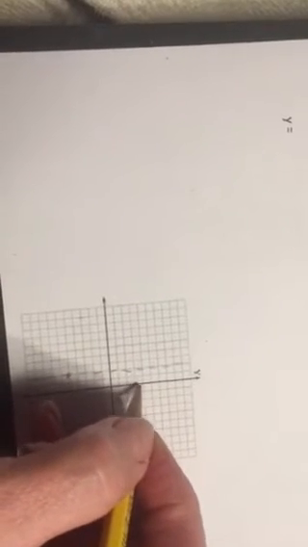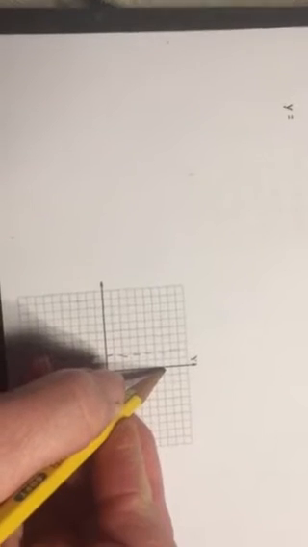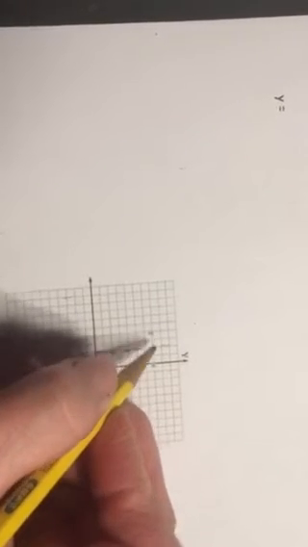I'm going to plot the vertex at (negative 2, negative 5). So I plot that point. I plot my y-intercept at 7, so from the origin up 7: 1, 2, 3, 4, 5, 6, 7. I'm going to reflect that. How many spaces to the axis of symmetry is it? 1, 2, so I go 2 the other way. 1, 2, and that's my reflection.